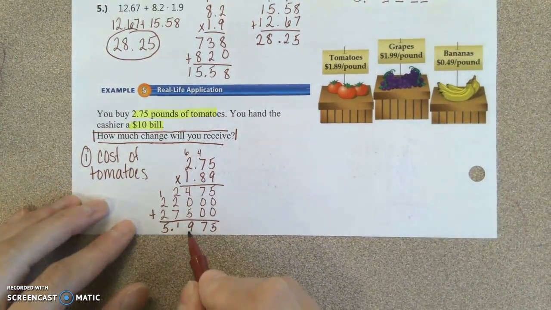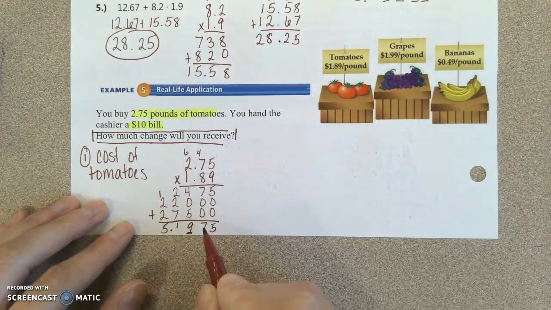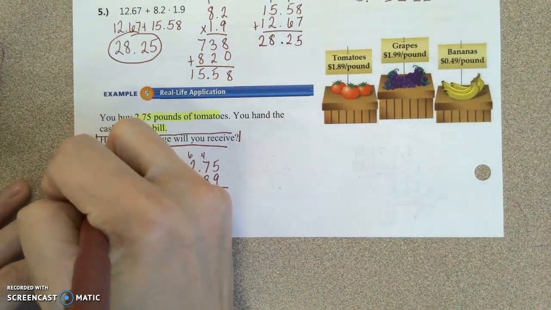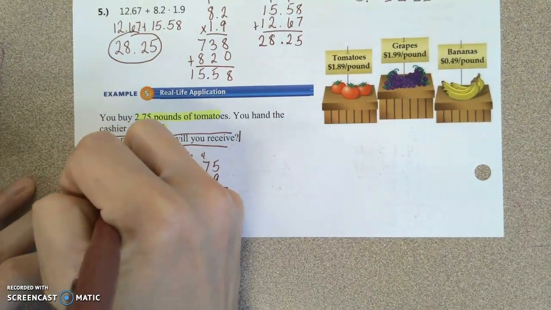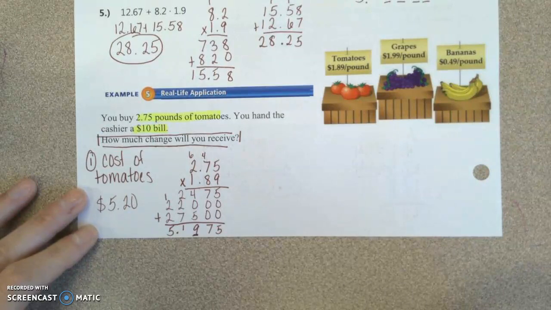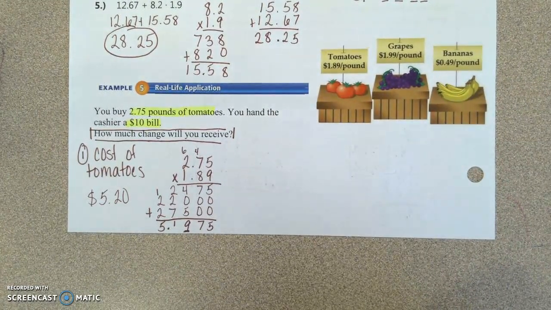So if I look here and I round this, I look to the right of that, and that is higher than 5, so I need to round up. So I'm essentially looking to see, is this going to be closer to $5.19 or $5.20? So the cost of the tomatoes would round up to $5.20. Okay. So now we need to subtract that from the $10.